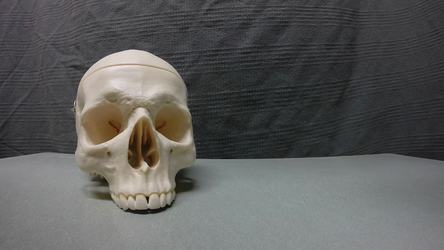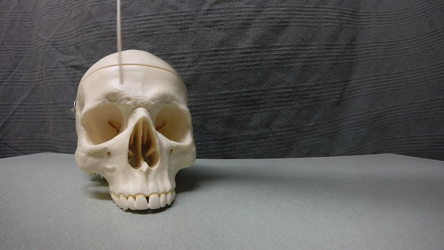The superior region of the skull, commonly known as the forehead, is called the frontal bone. The frontal bone is the portion of the skull above the eyes and includes the forehead, the upper orbits, and the superior region of the nasal cavity.